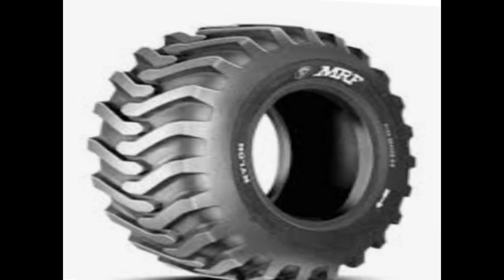The first one: you may have noticed that the surface of a tire has some designs or patterns on it, and these are called treads. You can see on the screen, these are called treads. They are provided to increase friction between the road and the tire. This friction reduces the tendency to slip and improves the grip of the tire on the road.